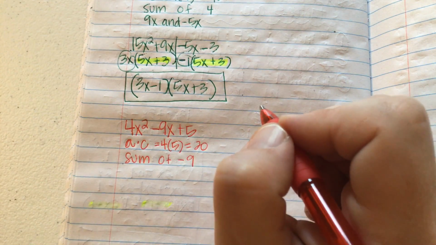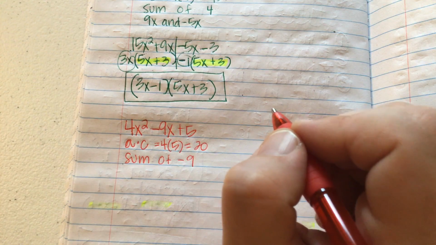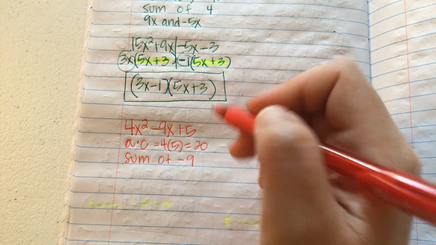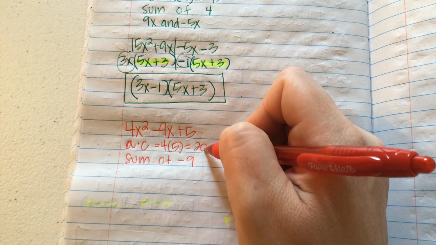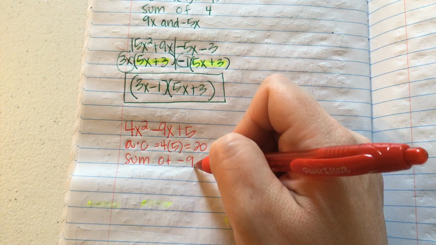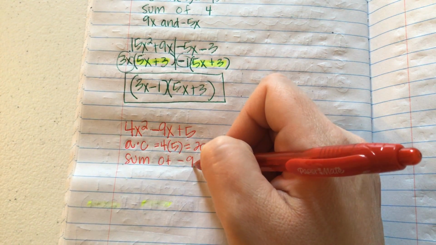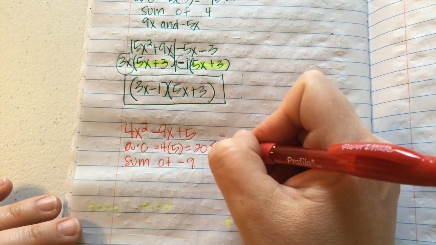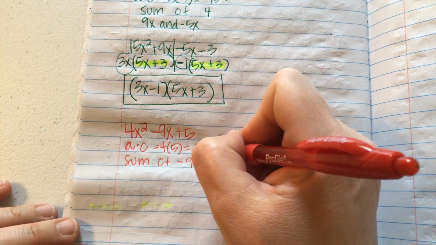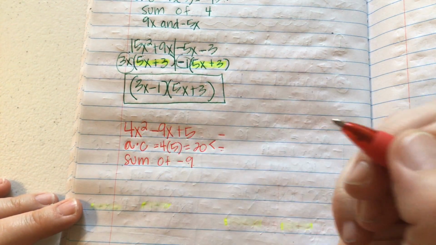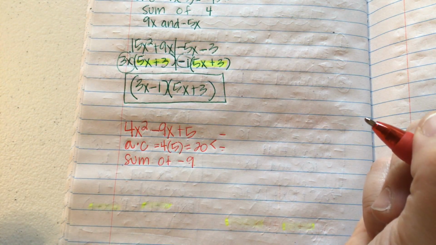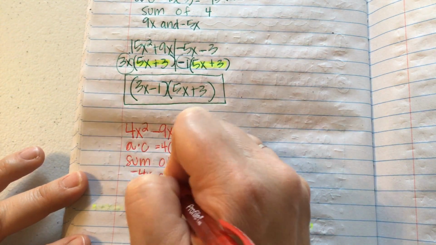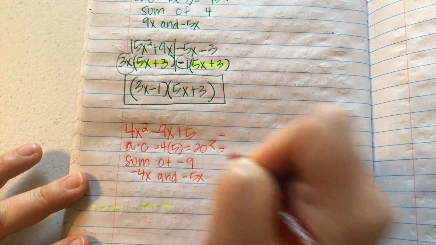So if I want a positive value, I either have 2 positive factors or I have 2 negative factors. To get a positive multiplication but a negative addition, you have to have at least one negative, right? So that means this needs to be a negative and a negative. A negative times a negative is a positive, and a negative plus a negative is a negative. Factors of 20 that make negative 9: negative 4x and negative 5x.